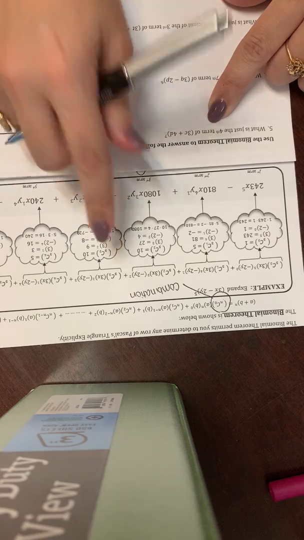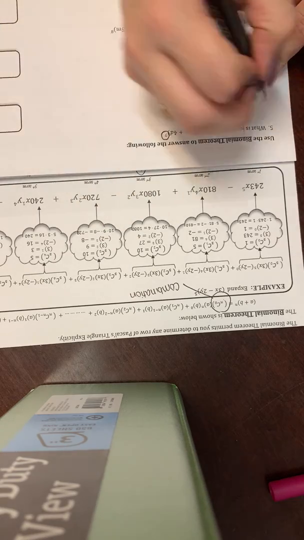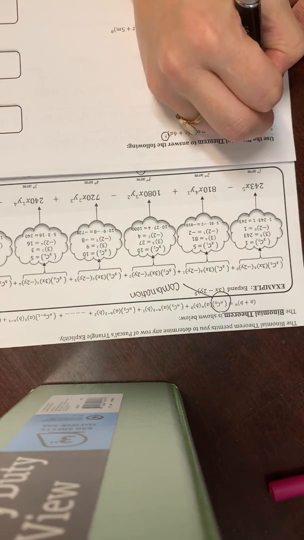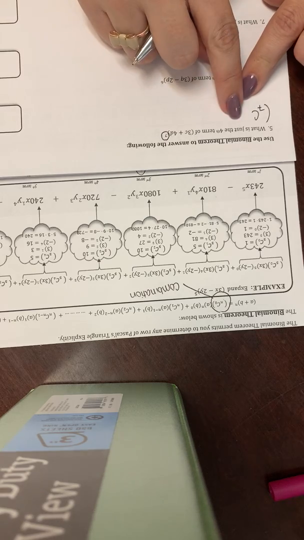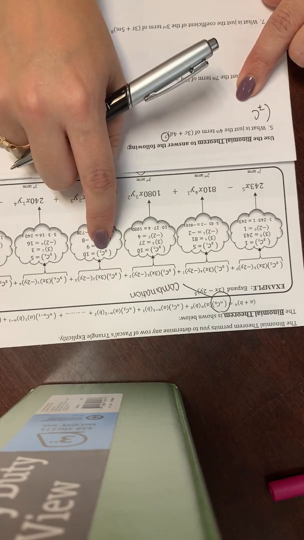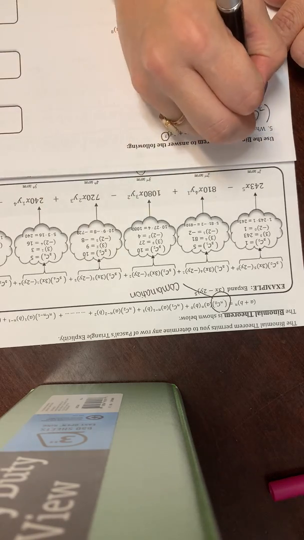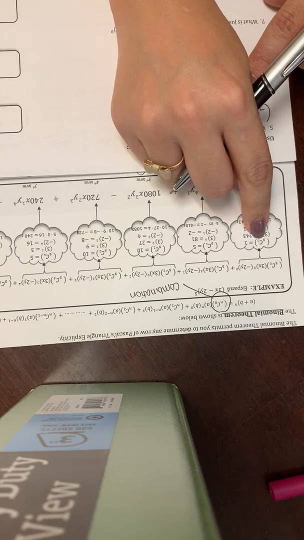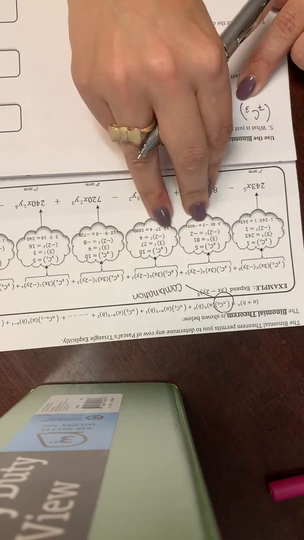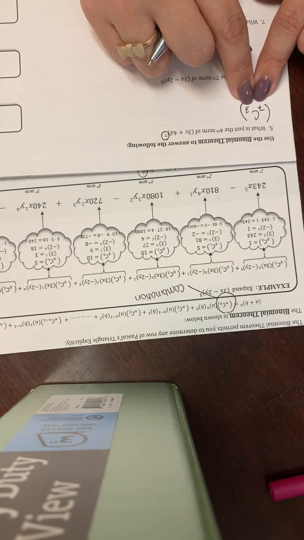So my 4th term, I have a power of 7. So 7 goes first, and I'm finding the 4th term. So I just subtract 1 from 4, I get 3. Because remember, we always start with 0. So 0, 1, 2, 3. So this will be a 3.